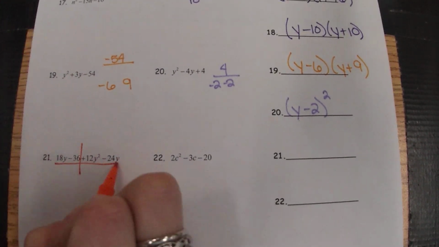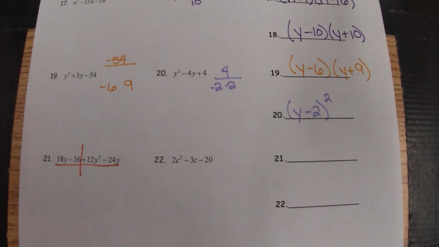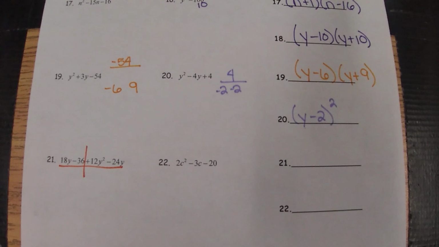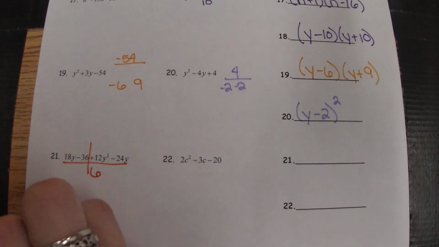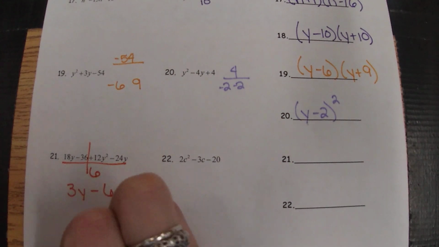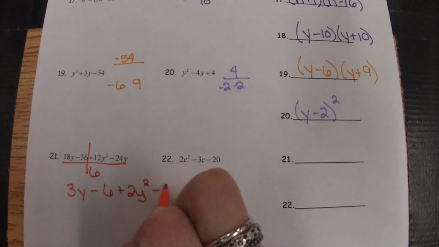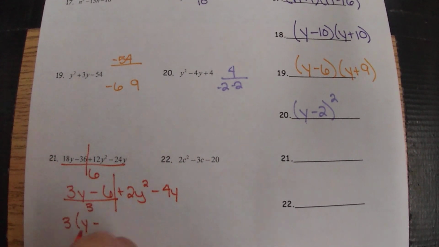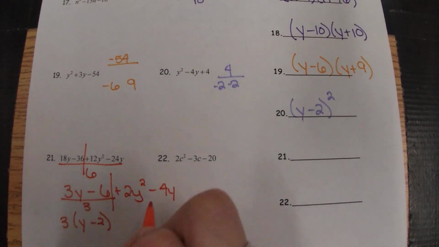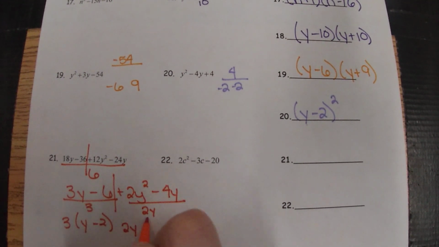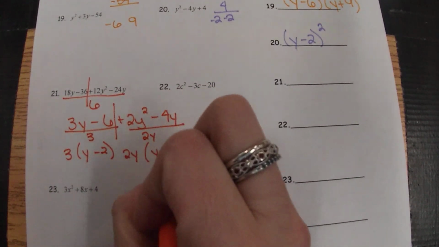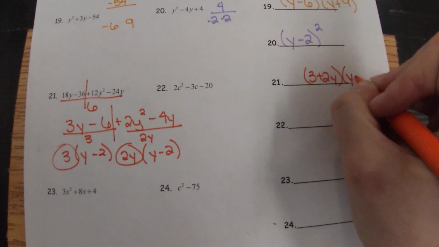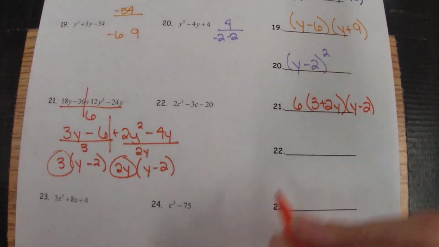21. Let's see, this has a GCF to start with. I'm sorry. So we can pull out a 2. We can pull out a 6. 3y minus 6, plus 2y squared minus 4y. Then we'll split in half. GCF here is 3. GCF over here is 2y. So we'll have a 3 plus 2y, a y minus 2, and then we'll also have the 6.